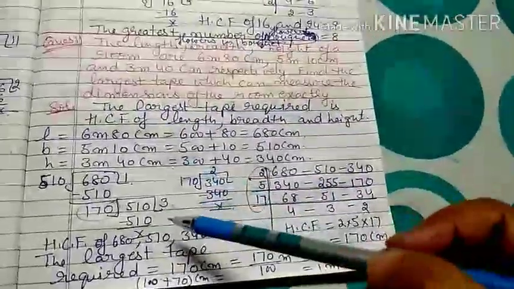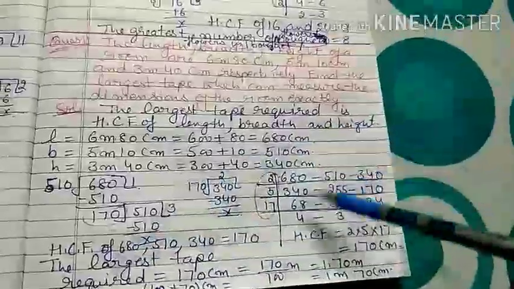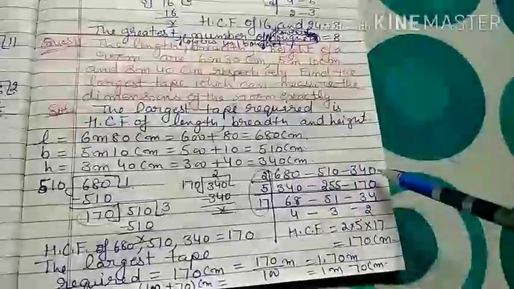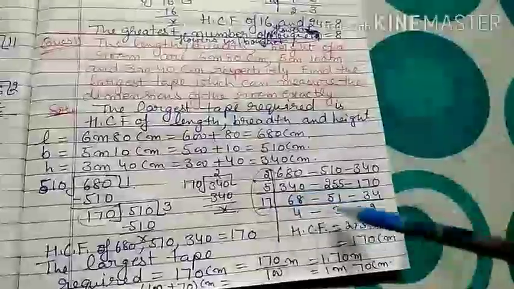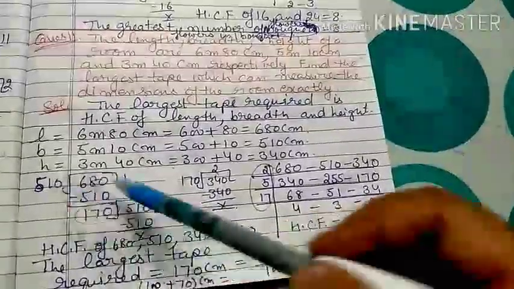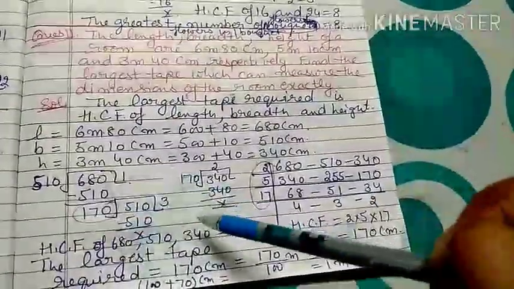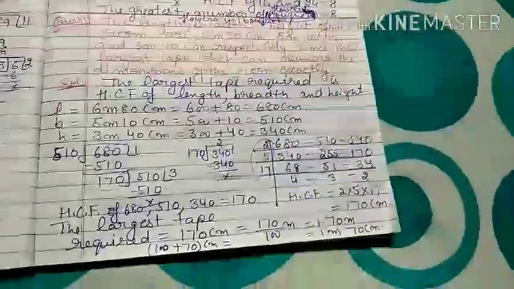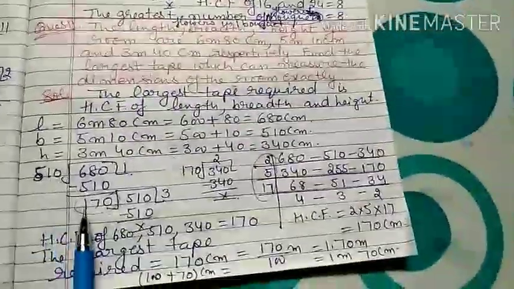When I go with the HCF of this, if I go with another method, the common table of these all three numbers is 2, then 5, then 70. But if I go with this method, 680 divided by 510 gives me 170. And then check with the third number also, 340 is also divisible by 170. So that means HCF is 170.